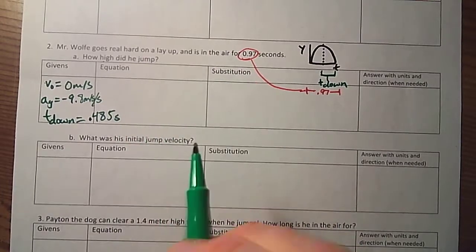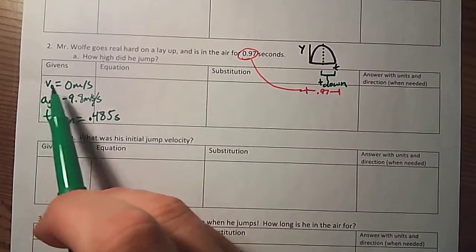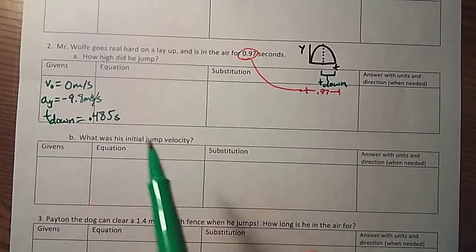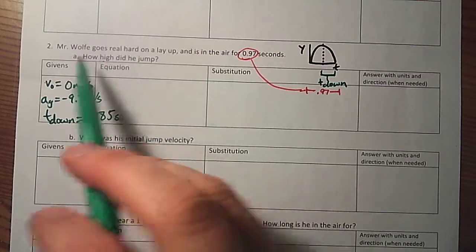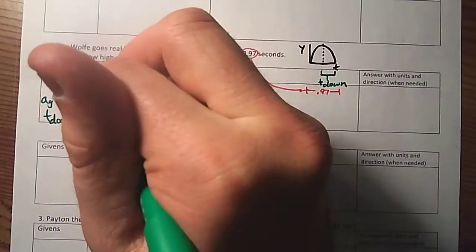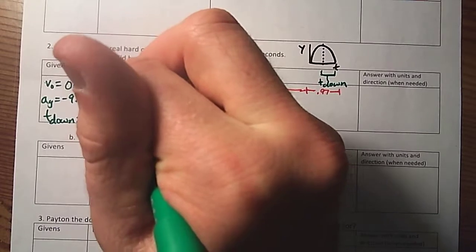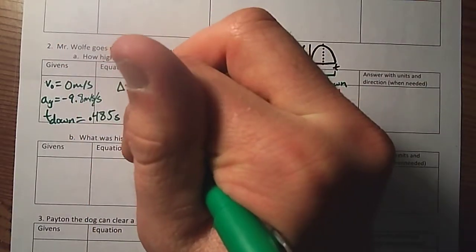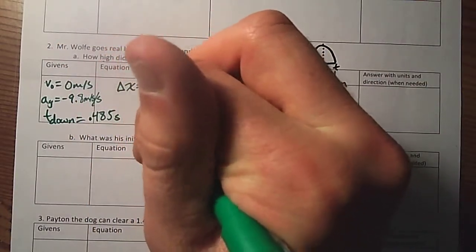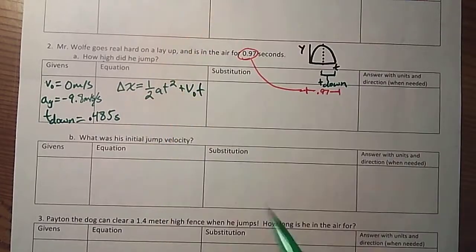Okay. So the equation I'm going to use here, if I have my time, my acceleration due to gravity, and my initial velocity, and I'm looking for how high I'm jumping, well, there's only one equation for changing motion that has my change in position, my distance, and that's going to be delta x is equal to 1/2 at squared plus my initial velocity times time.